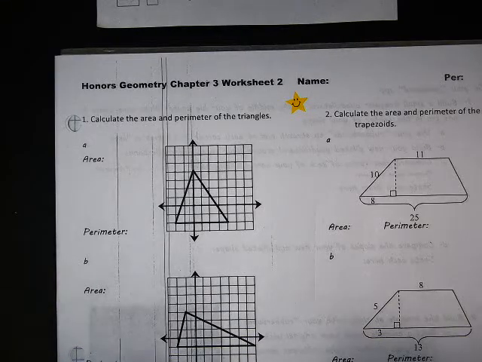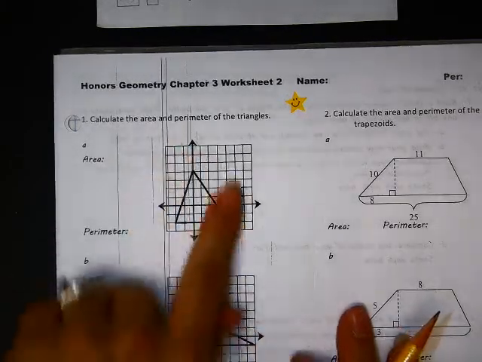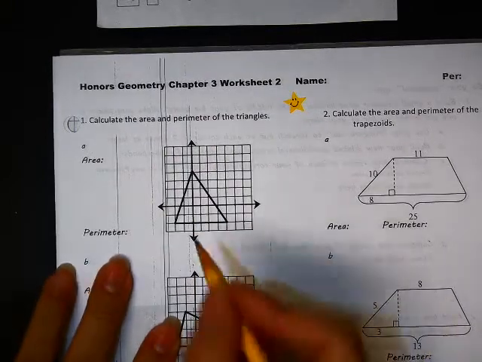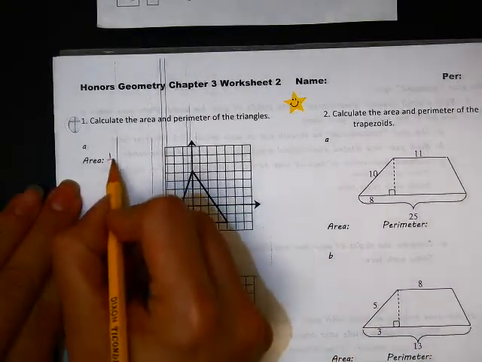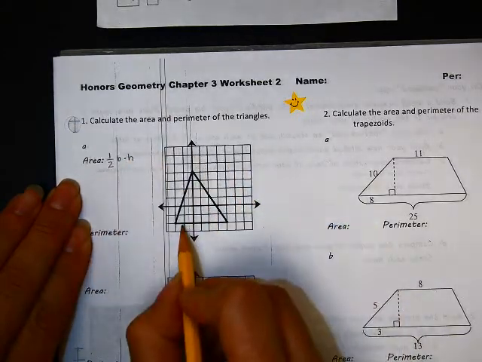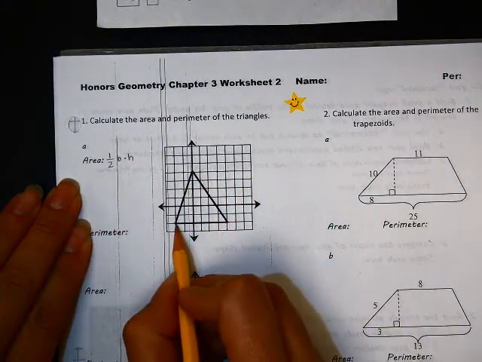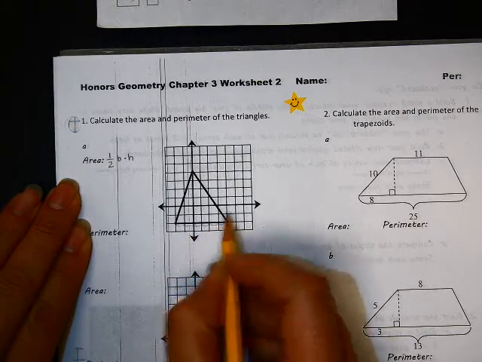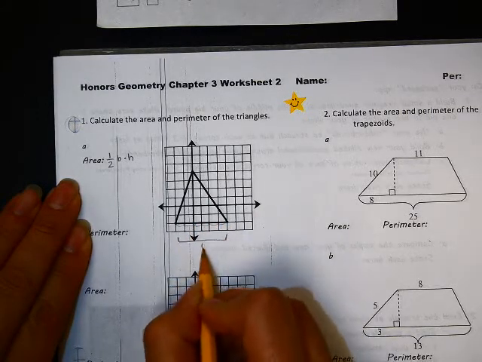Alright, hi guys. Let's go ahead and look at finding the area and perimeter of this shape here. This is a triangle, so hopefully we all are real good at the formula, 1/2 of base times height. And truly, this is on a grid, so we can just count. 1, 2, 3, 4, 5, 6. So the whole base is 6.